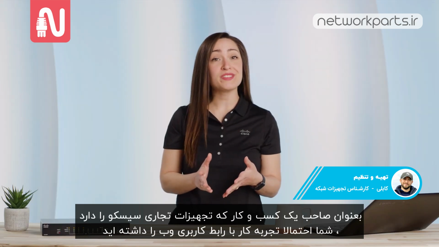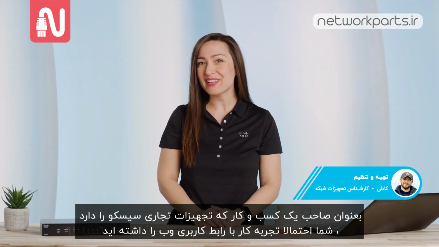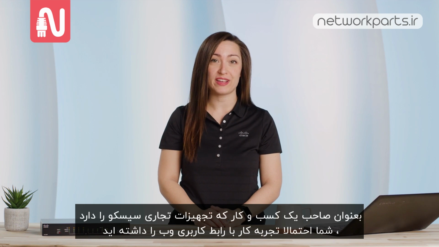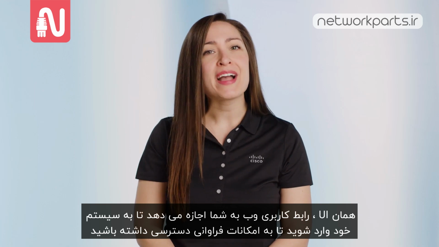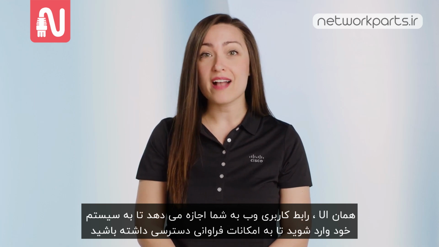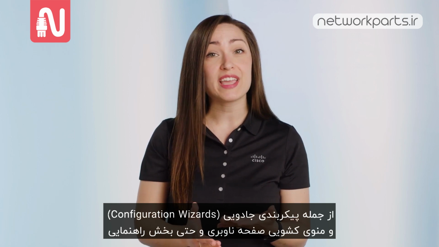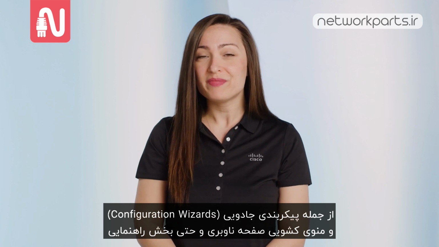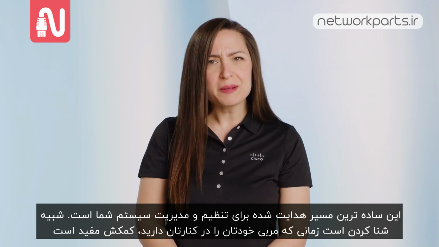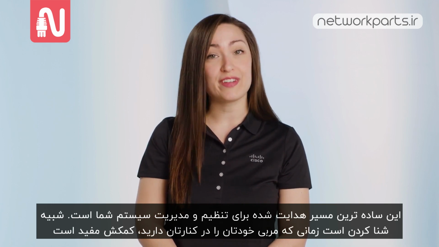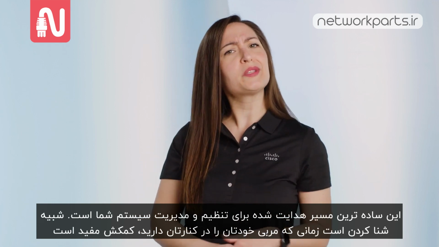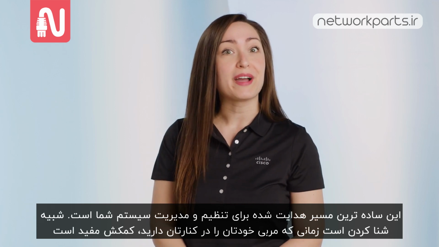As a business owner with Cisco business equipment, you probably have experience with the web user interface, the UI. The web UI allows you to log into your device for access to several options, including configuration wizards, a navigation pane, drop-down menus, and even a help section. It's a simple, guided way to set up and manage your devices. It's like learning to swim while having your own instructor by your side.